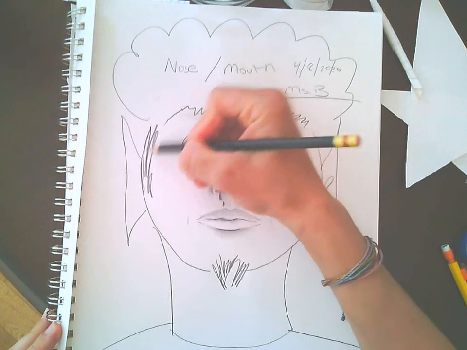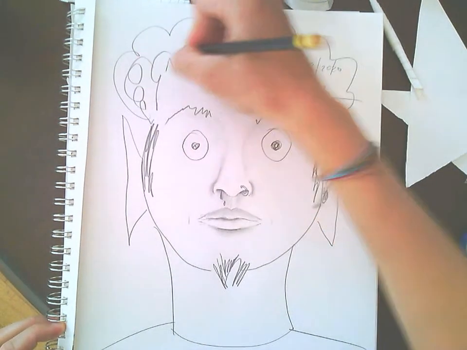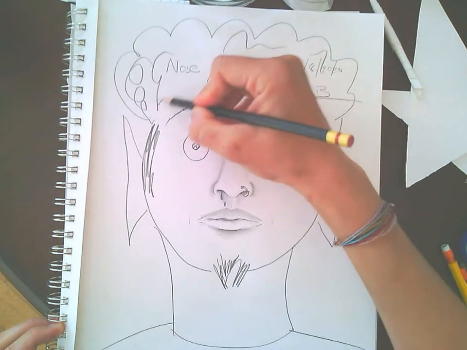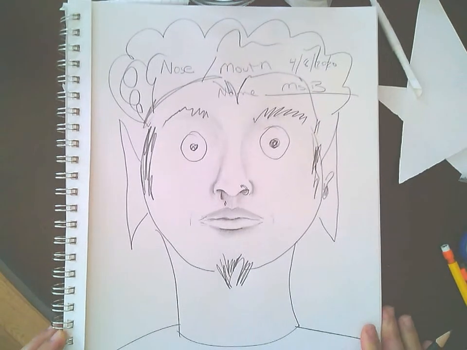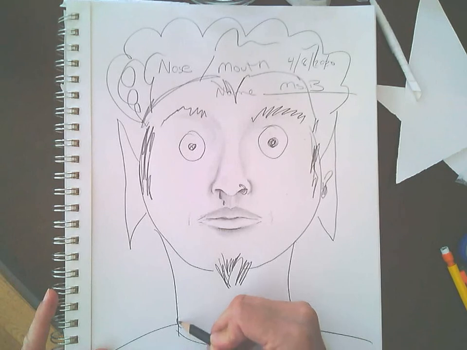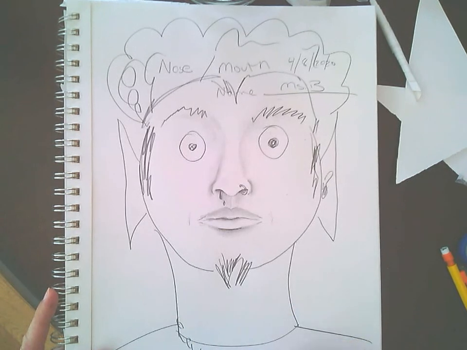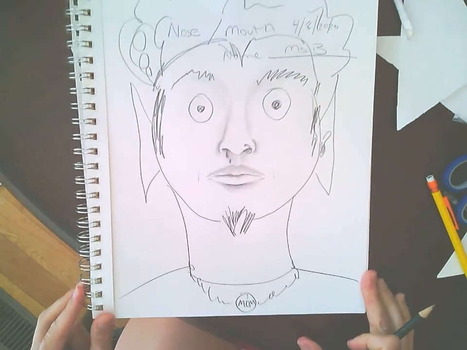He needs some sideburns. You like it, Eva? We need the top of the head. It's pretty silly, right? And maybe like a necklace. Okay, there we go. There it is.